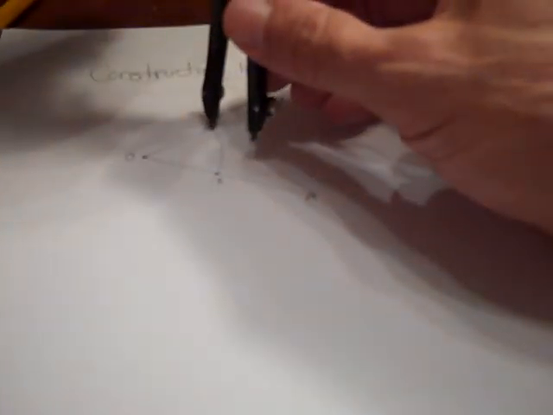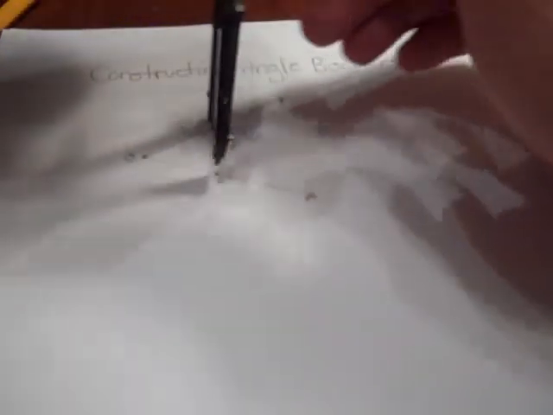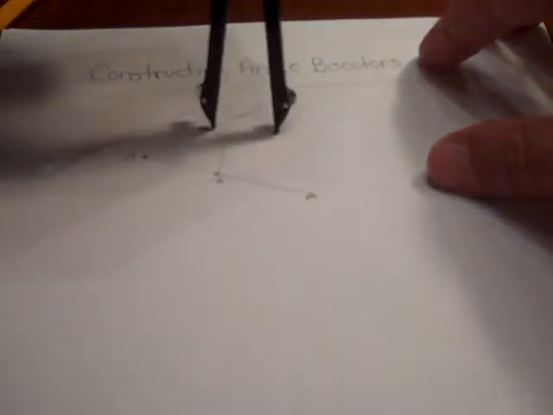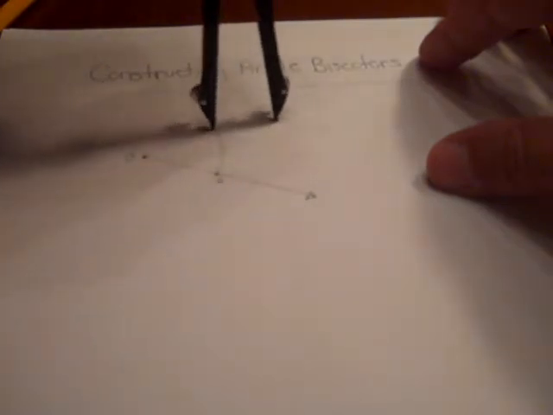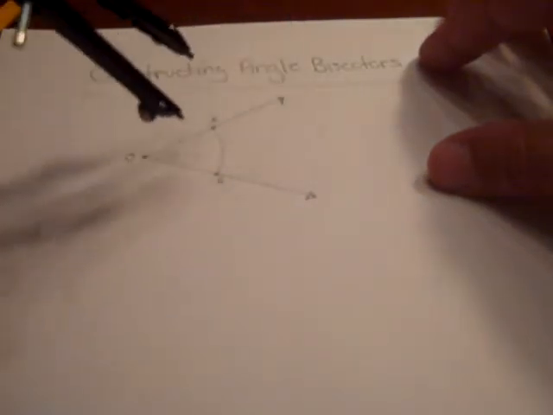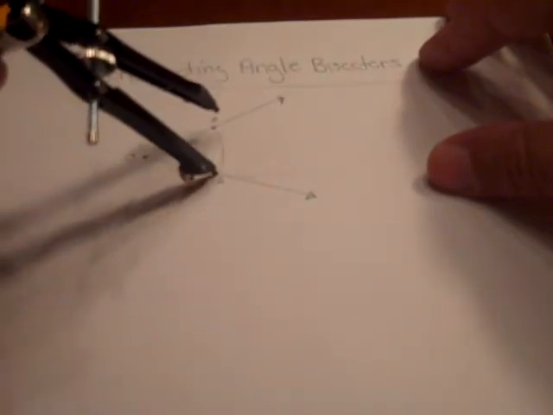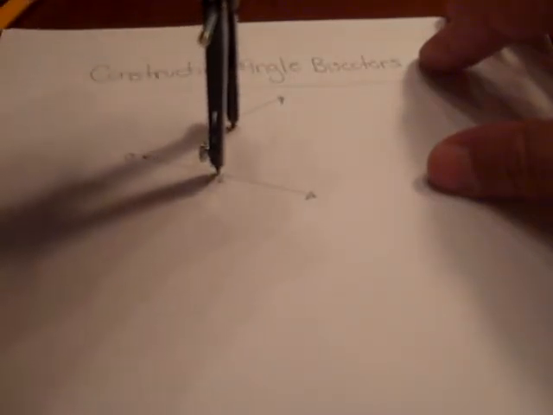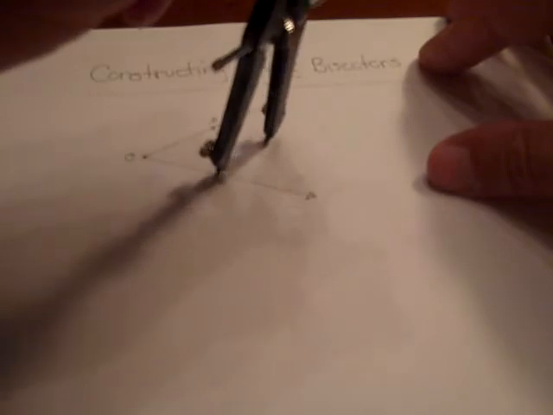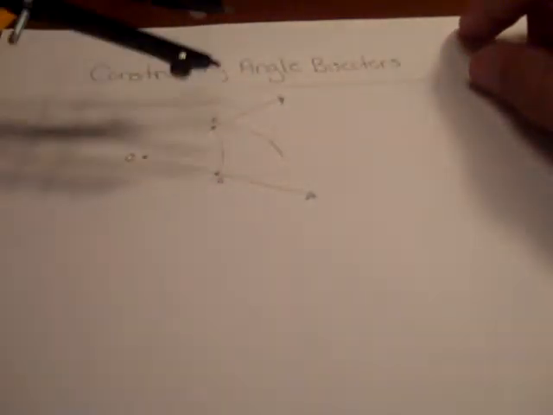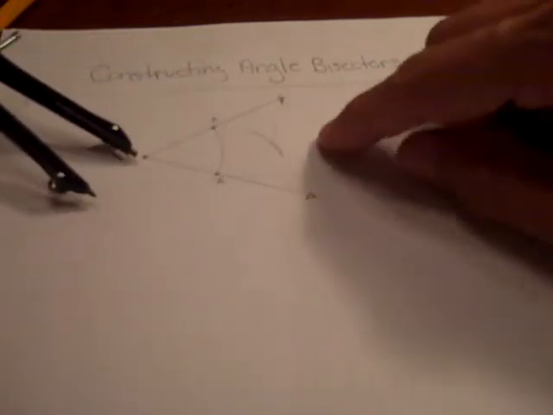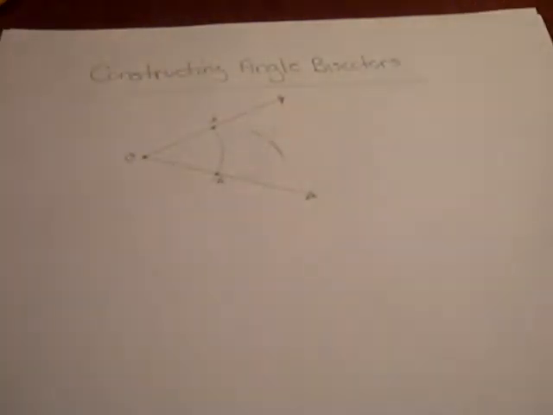So I'm going to put my pivot point on point B, and I'm going to draw an arc out here, and I'm going to now move my pivot point to point A, and draw another arc out here so it crosses the first arc that I made, or the second arc in this case. Now I have a reference point. Actually, I have two reference points, and that's exactly what I need.